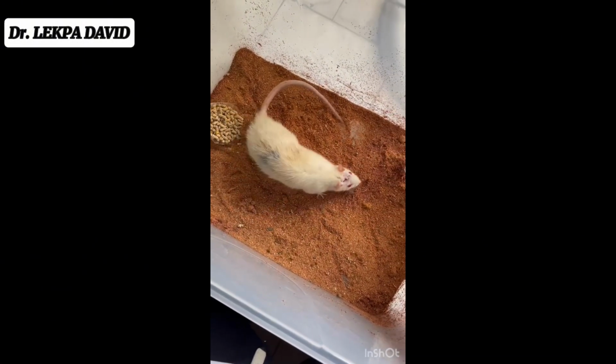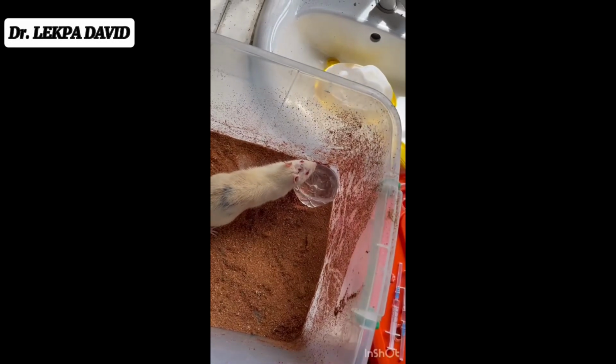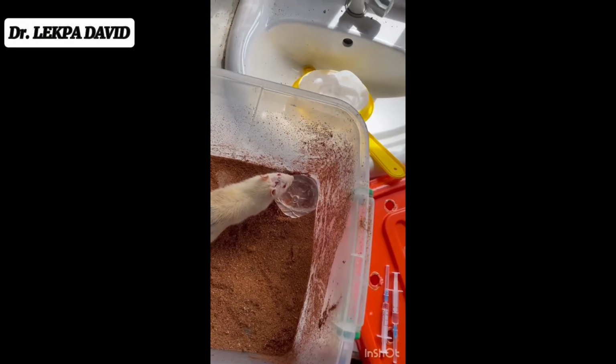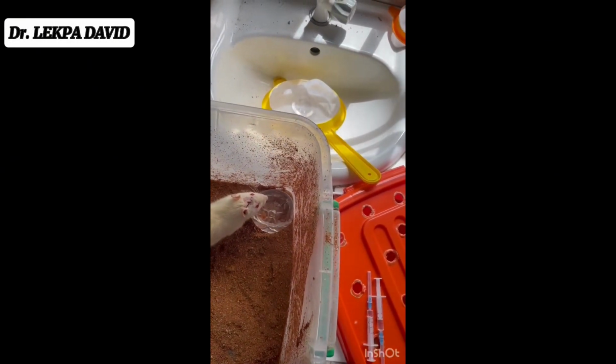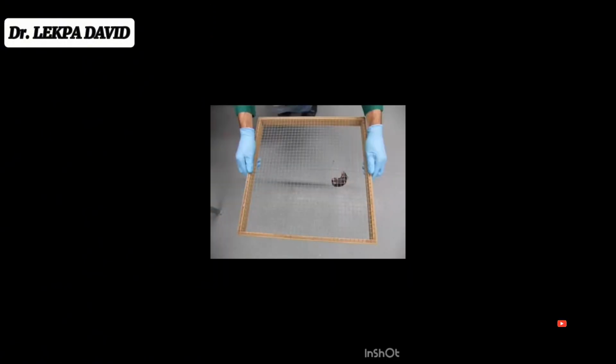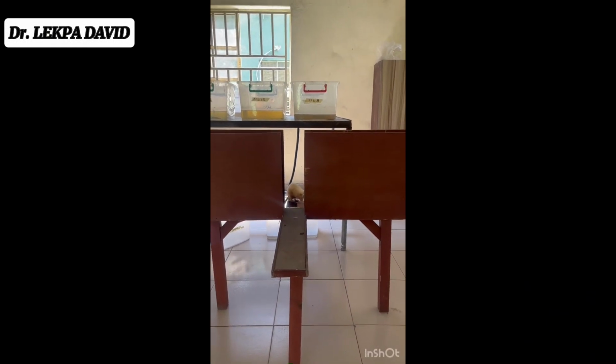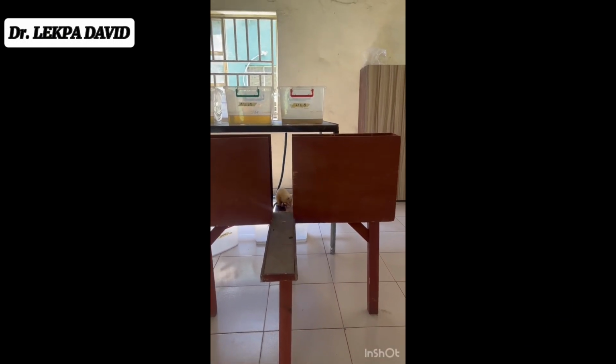We also did a few tests to see if there was any effect of the injury caused. We did a wire mesh test, as you can see, and we also did an elevated plus maze, and there was a significant difference.